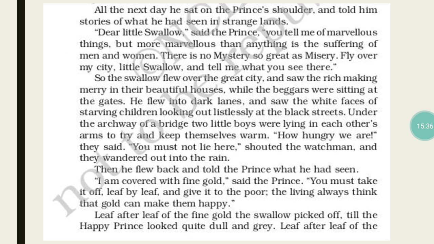Okay, so let's move on to the next portion. Yes, all the next day he sat on the prince's shoulder and told him stories of what he had seen in strange lands. So what's going on there, children? Yes, all the next day, the swallow sat on the prince's shoulder and told him stories of the different places he had visited. Did you get the sentence, children? So he stayed with the Happy Prince all the time and told him the stories of the different places that he had visited.